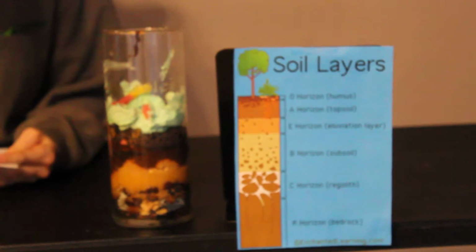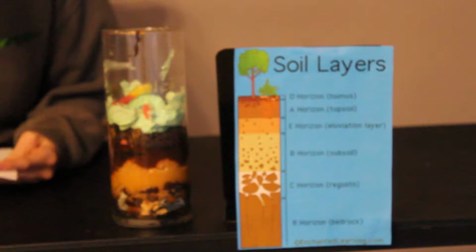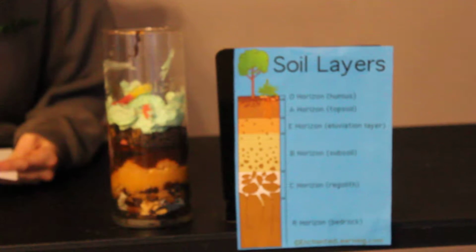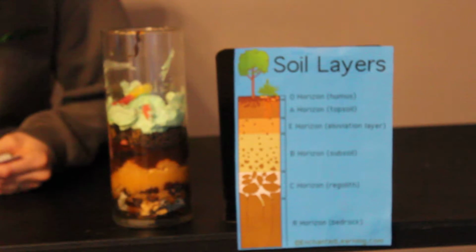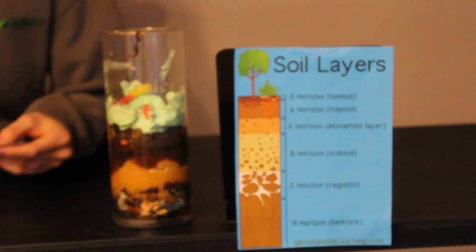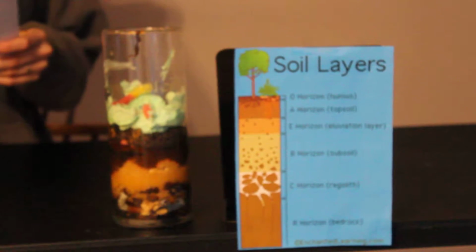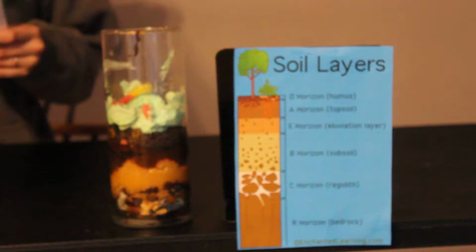Hello, today we're going to be talking about what soil is made of. Soil is made up of many different layers. They are called soil horizons, but collectively they are known as a soil profile. The horizons are usually parallel to the surface. Each horizon has a distinct look to it and is made up of many different materials that play an important role in the use of soil.